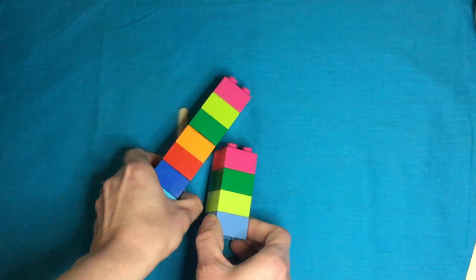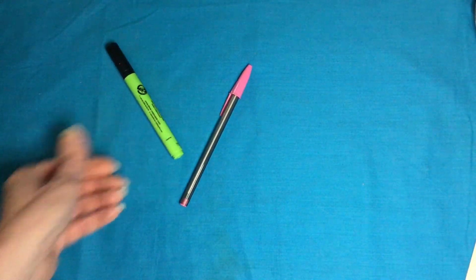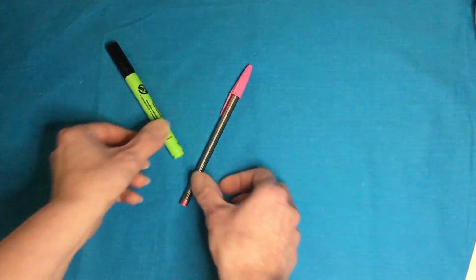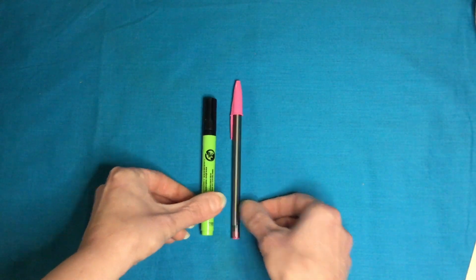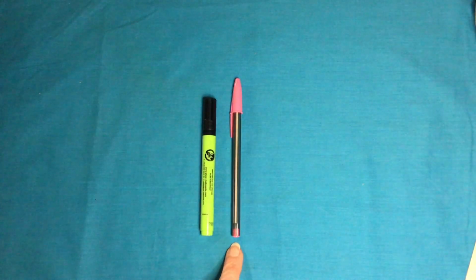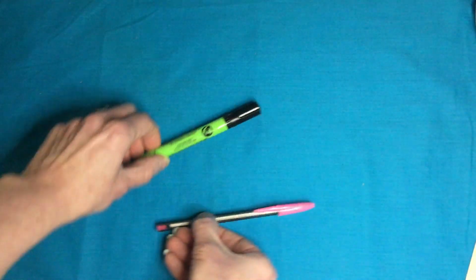Let's try some different ones. I've got my 2 pens from the classroom. Again, if we have them lying down like that, they almost look the same. So it's really important that we put the bottoms together, and then we can clearly see that the pink one is longer than the green one. If I turn it round, do you think it would be the same?